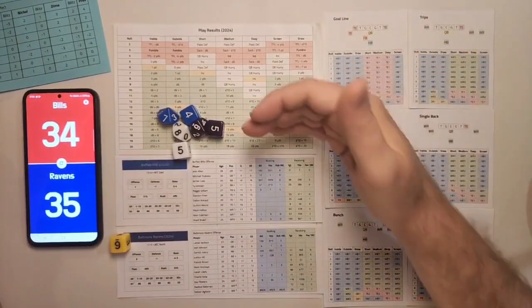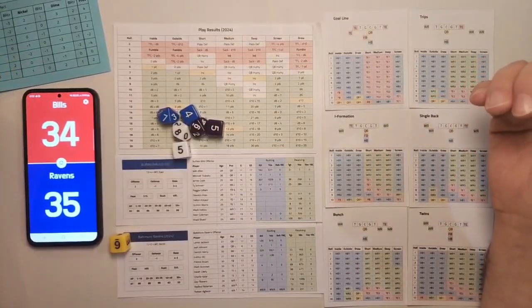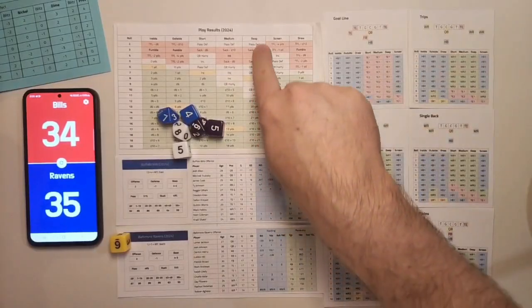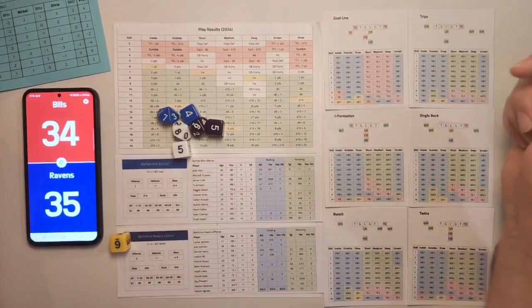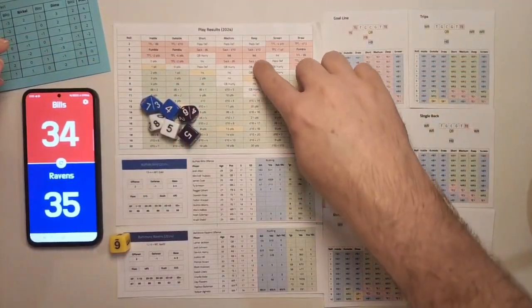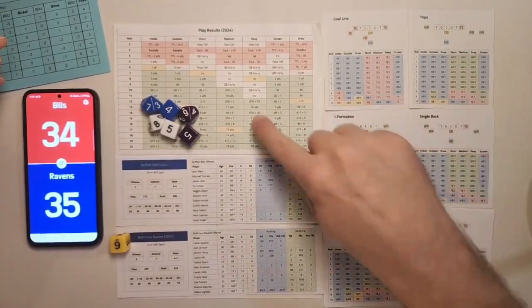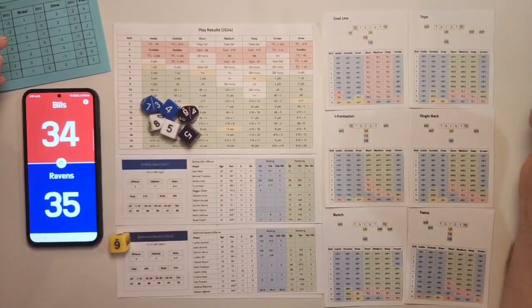And then defense is going to determine, do they give up more or fewer interceptions? If they're a good defense, they're going to sort of drag you back this way, where the chance for an interception is greater. If they're not a good defense, they're going to allow you to kind of float this way toward the better plays, which are at the bottom of the chart.